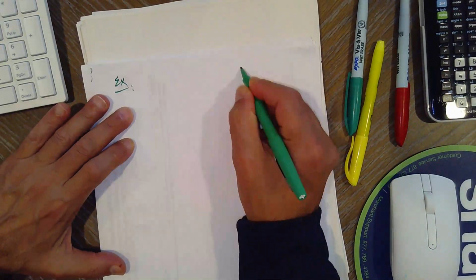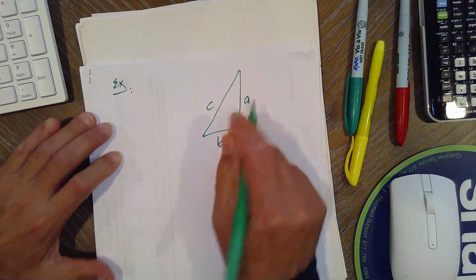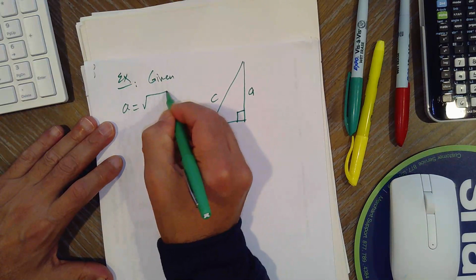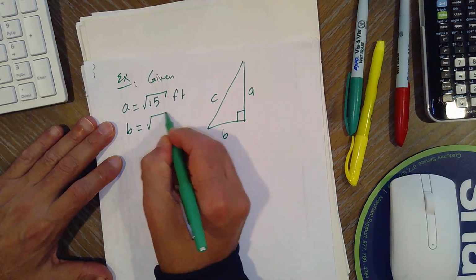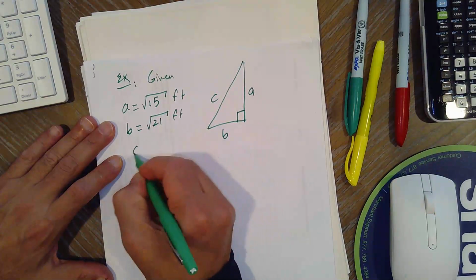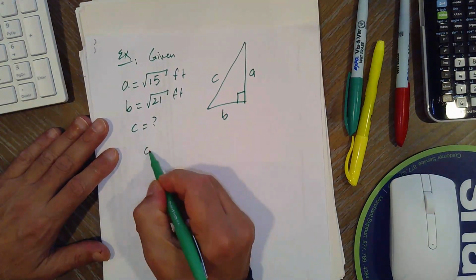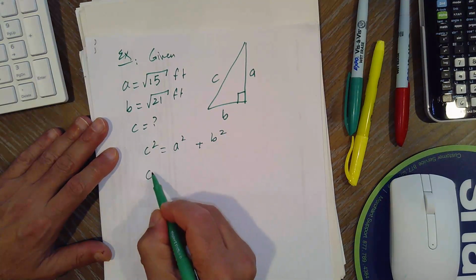Here's another example. Again, same kind of triangle, CAB. You're given A equals square root of 15 feet, B is square root of 21 feet, and now you're given the two legs, you need to find the hypotenuse. Same formula, C squared equals A squared plus B squared.